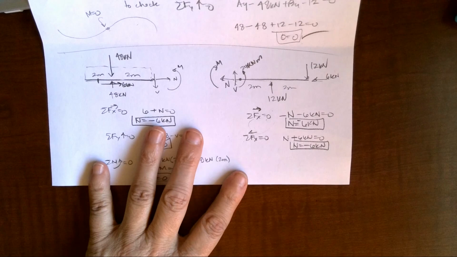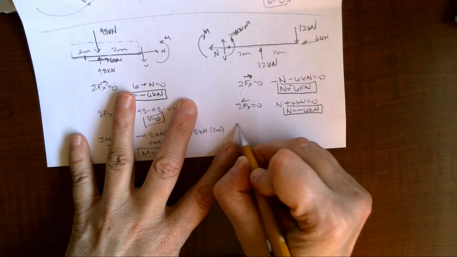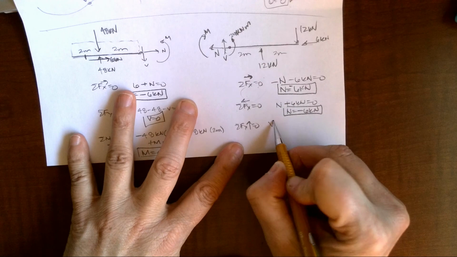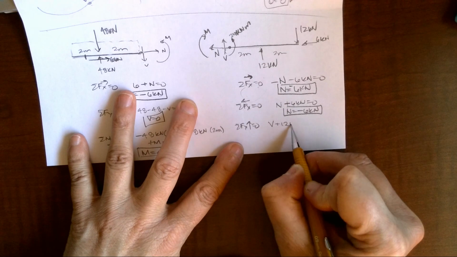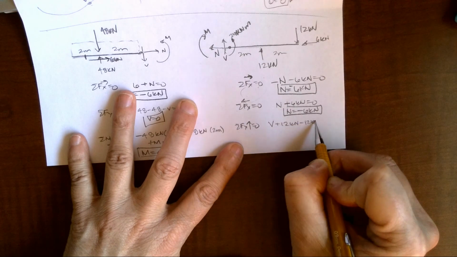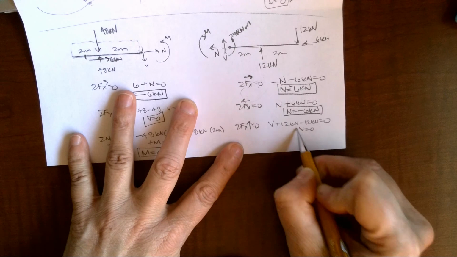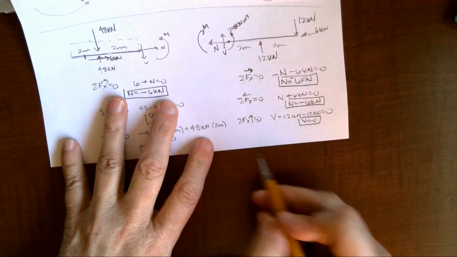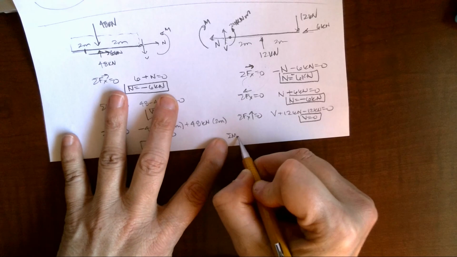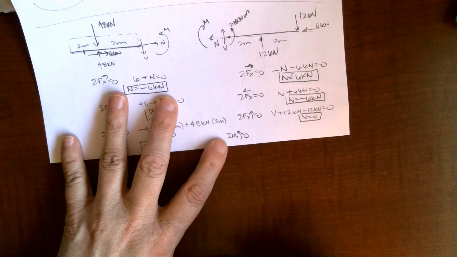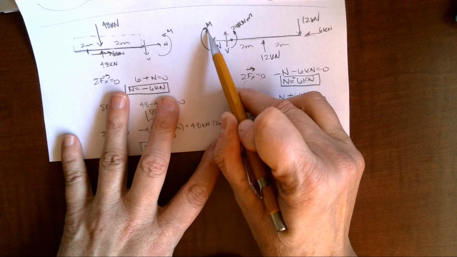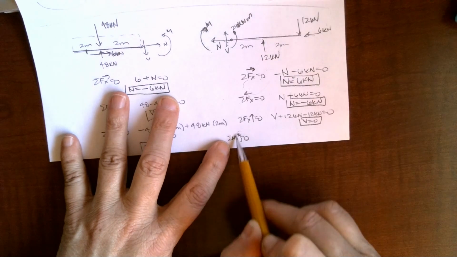Okay, we can now sum forces in the y direction, and I have a positive V plus a 12 kilonewtons minus a 12 kilonewtons equals 0. So again, I get my shear equals 0. And again, I can sum my moments at that cut. The sum has to equal 0. So I have a positive moment by beam notation, but according to my right-hand rule, it's a negative moment.